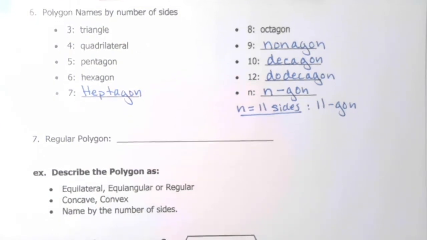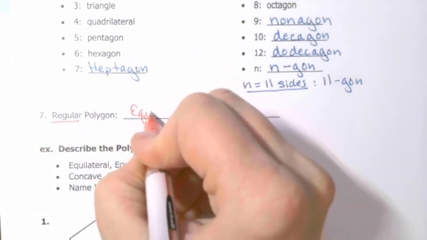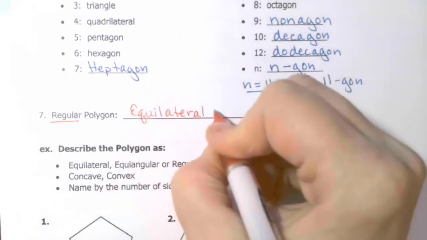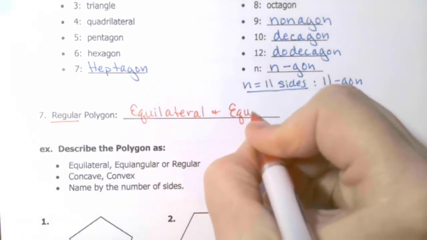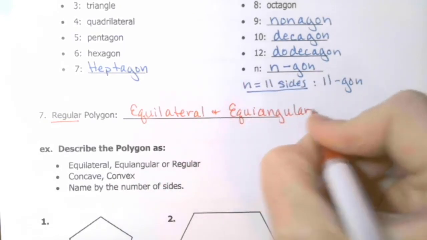All right, vocabulary number 7, a regular polygon. A regular polygon is equilateral, equal side lengths, and equiangular, equal angle measures.